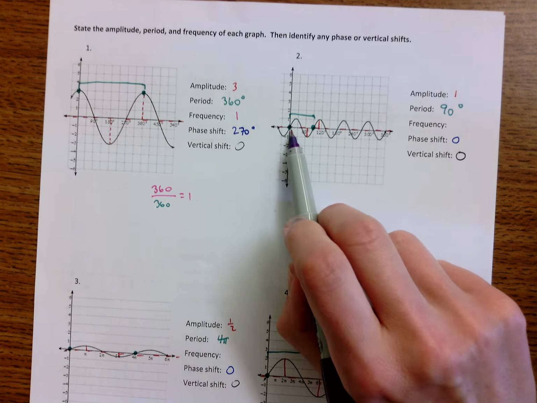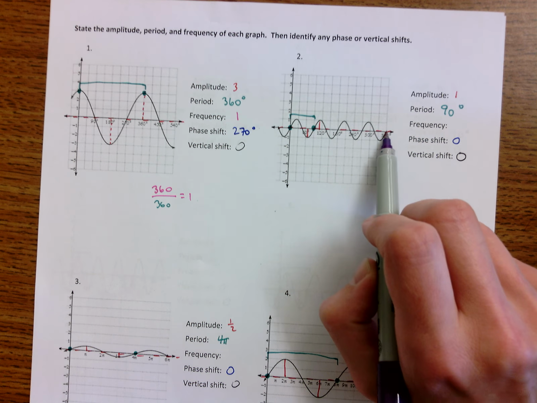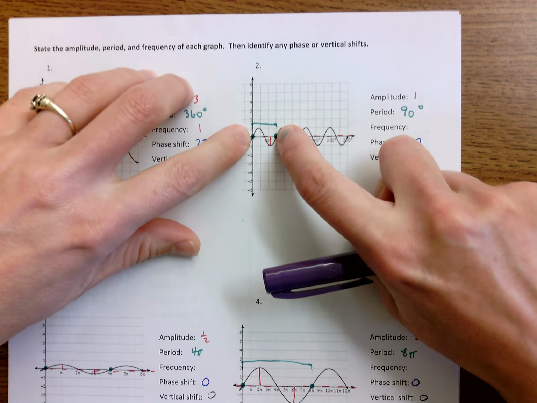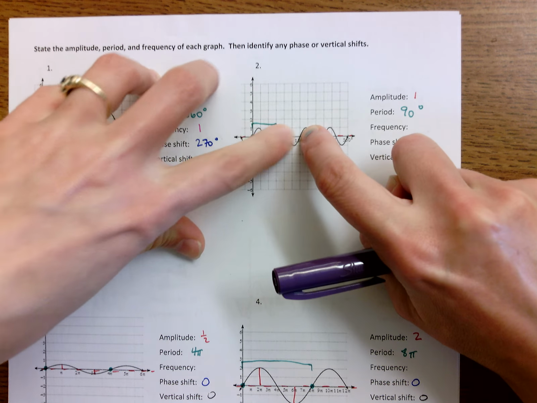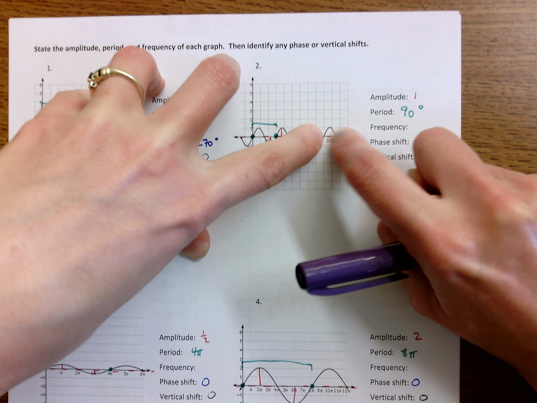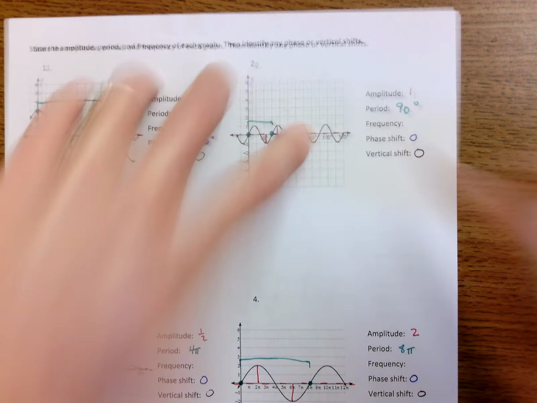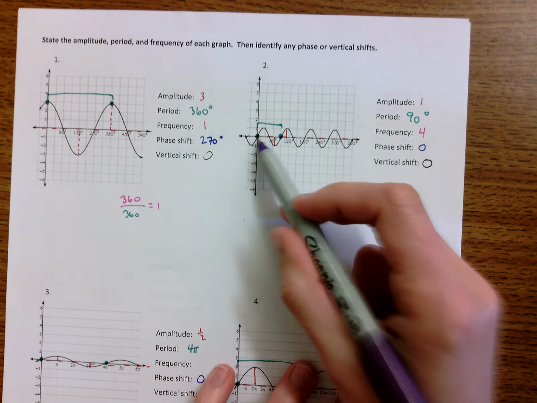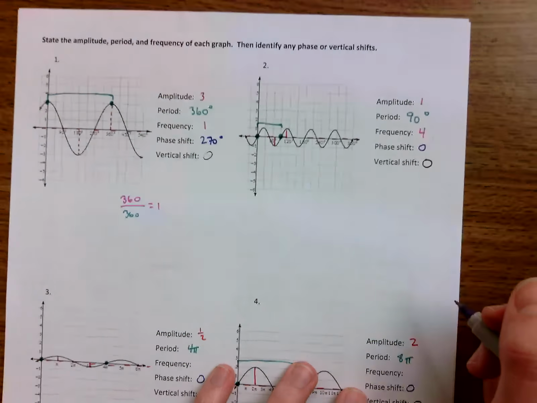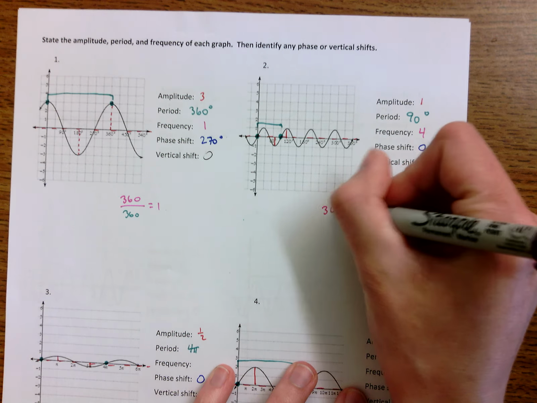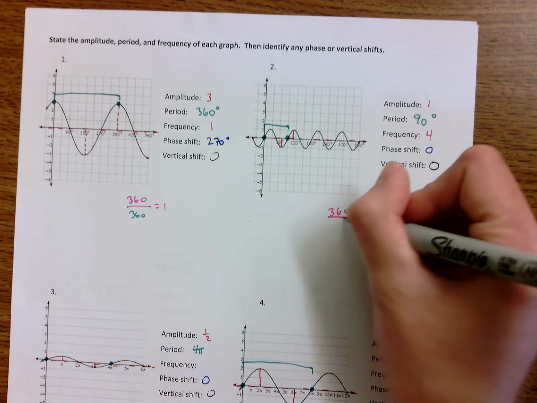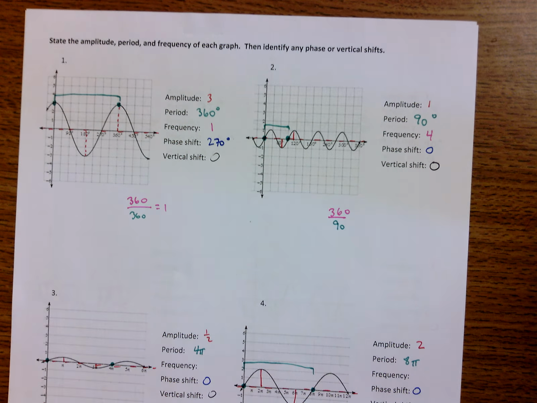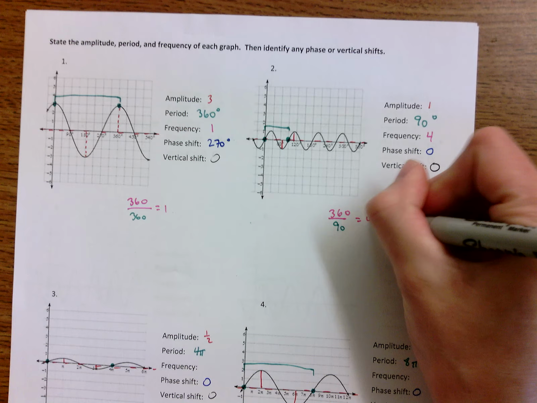This guy here's 0. 360 is way over here. So I'm counting how many complete cycles there are. Here's 1. Here's 2. There's 3. There's 4. So my frequency here is 4. There's 4 complete cycles between 0 and 360. Or I could have done 360 divided by the period that we found, 90, and that would have also gotten us our answer of 4.